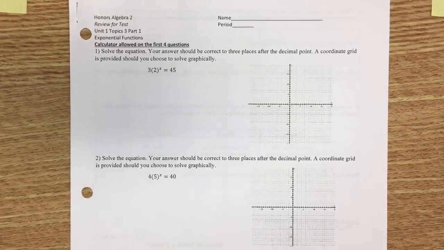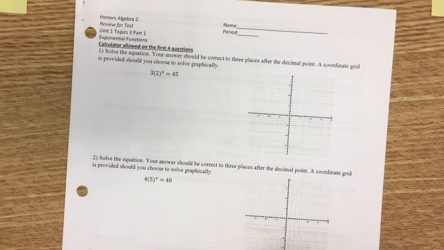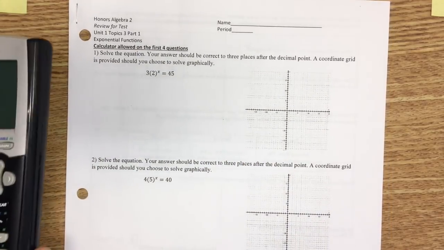Alright, this is going to be a video going through the Honors Algebra 2 review for the Unit 1 Topic 3 Part 1 Exponential Functions Test. So it says the calculator is allowed on the first 4 questions.